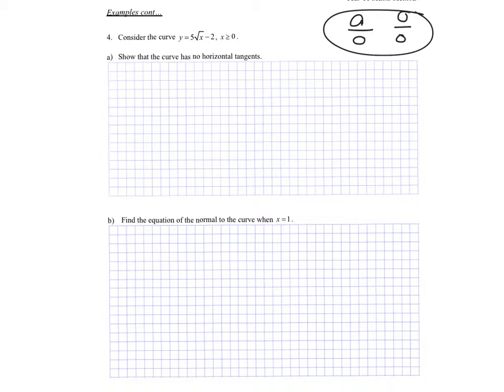We can't really find the point of contact here, so we're just going to go straight to the derivative. So instead of writing it as a third, I'm going to write it with indices. So I'm going to write 5x to the half, take 2. So therefore dy on dx is going to equal 5 on 2, x to the negative a half. And that is going to equal 5 on 2 root x.